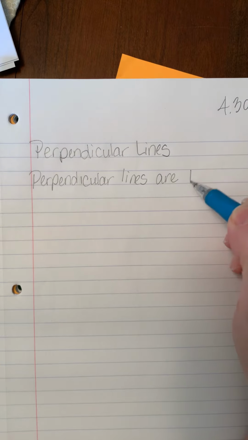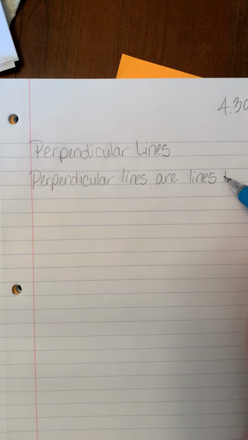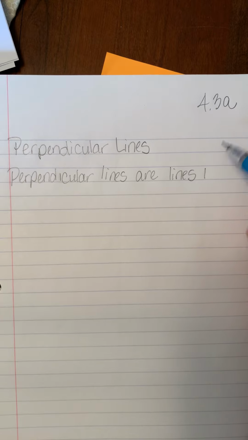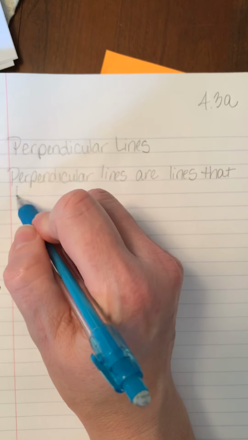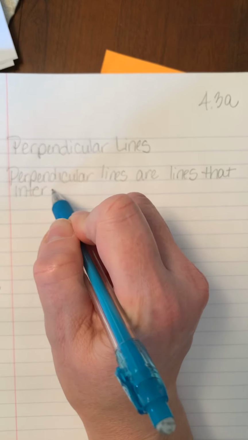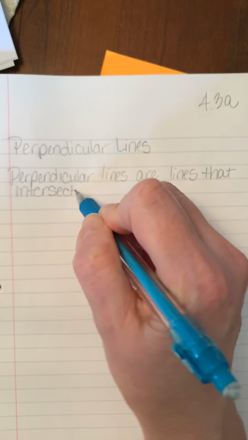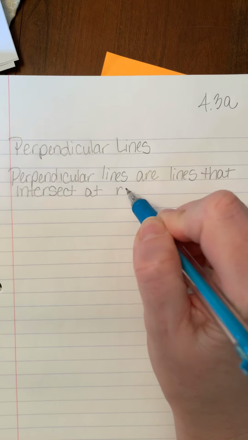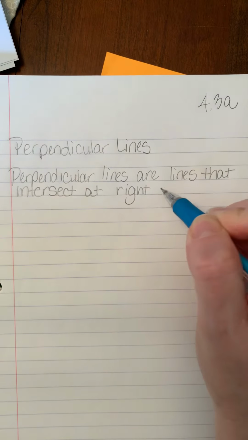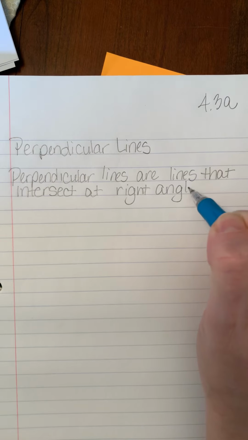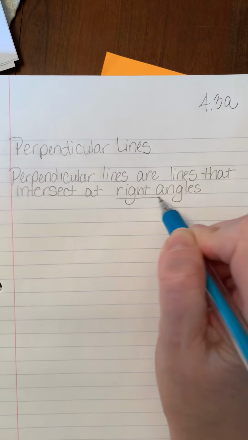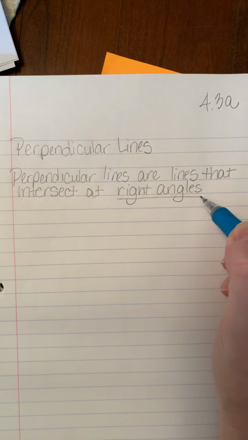Perpendicular lines are lines that intersect at right angles. They always intersect at right angles.